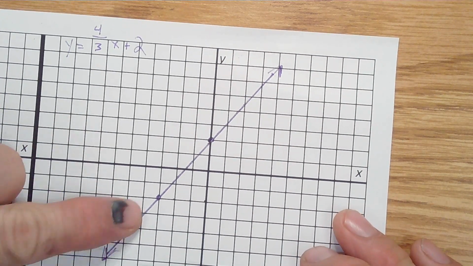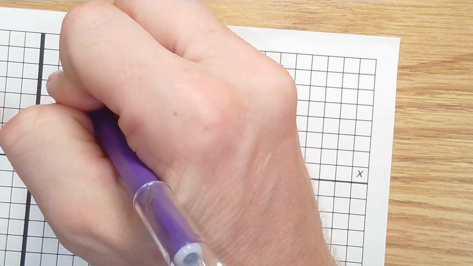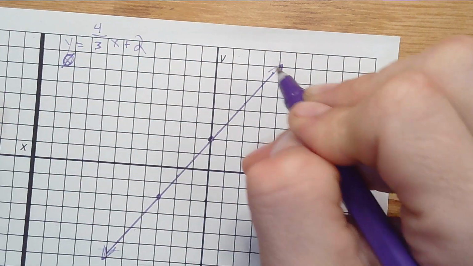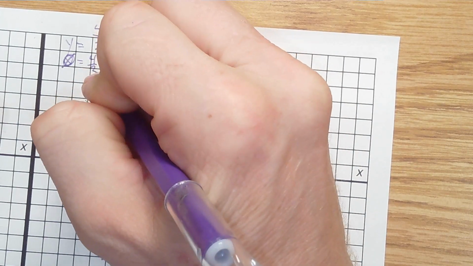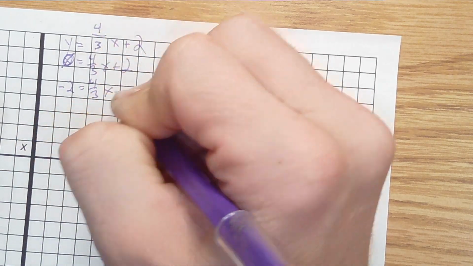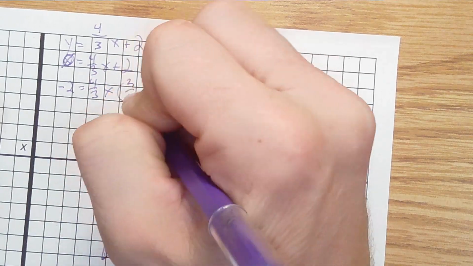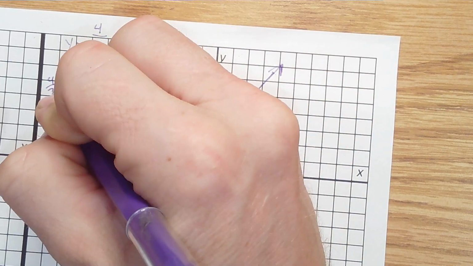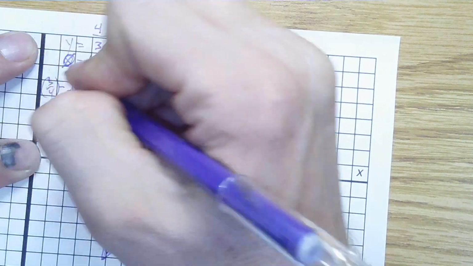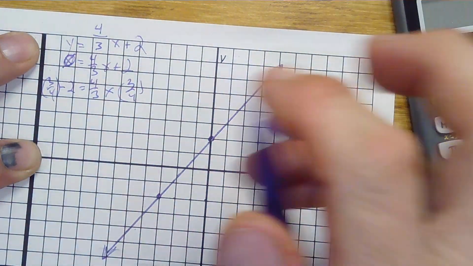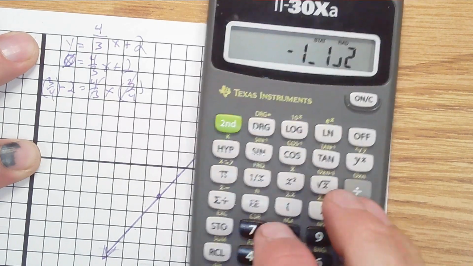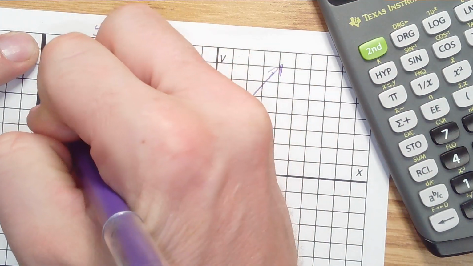Okay, and what's the x-intercept? I don't know, let's solve for it. 0 equals 4 thirds x plus 2, so negative 2 equals 4 thirds x. So multiply both sides by 3/4. That's going to become x, and 3/4 times negative 2 equals negative 1.5.